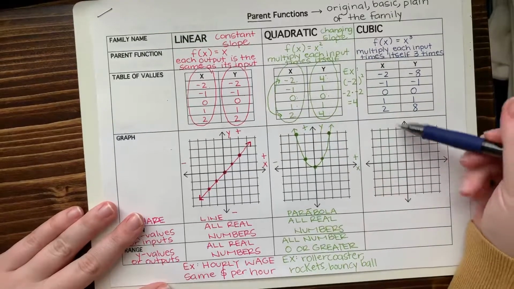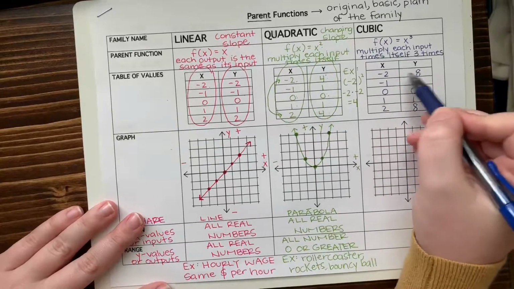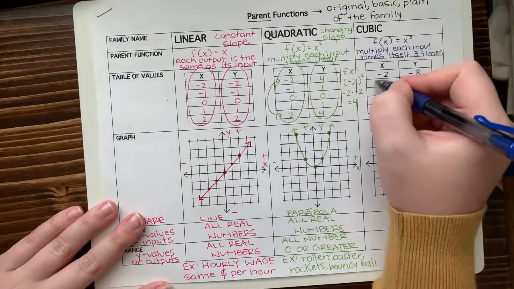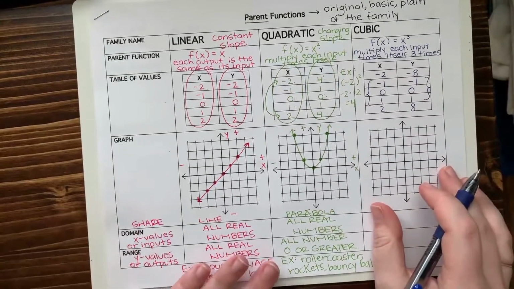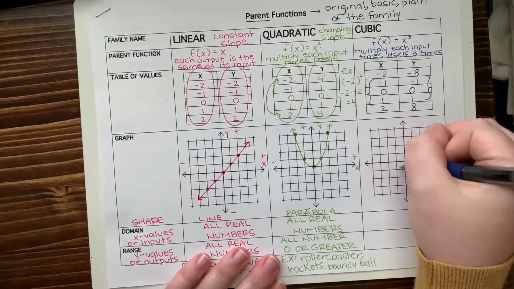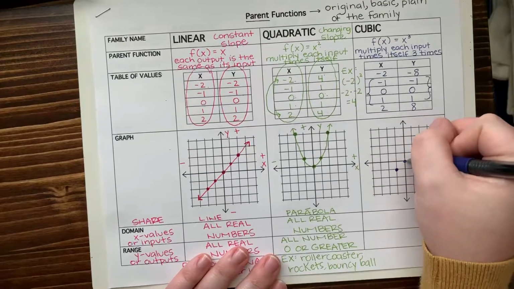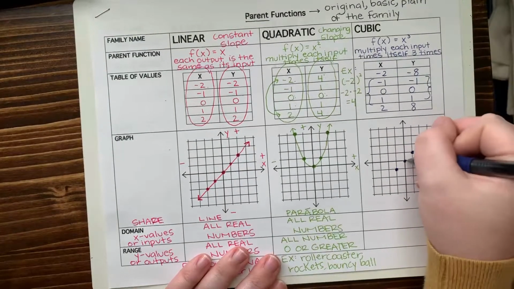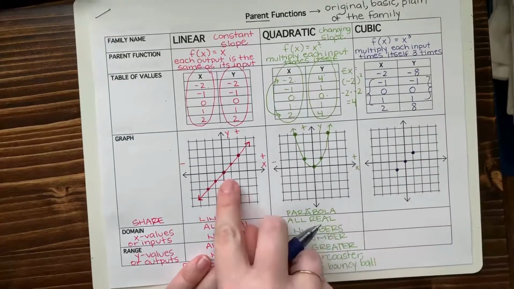Okay, so we don't have enough space to really graph -2, -8, and 2, 8, but we can do these right here. So that's how we'll see our graph. So we've got -1, -1, 0, 0, and 1, 1. Now, initially, if we just see these 3 points, it might look like it's just going to be a straight line again, like linear.